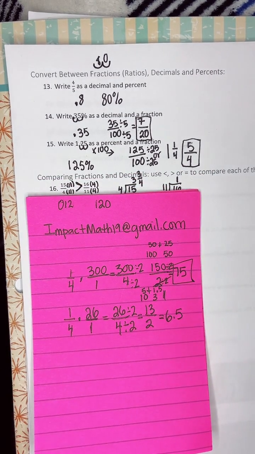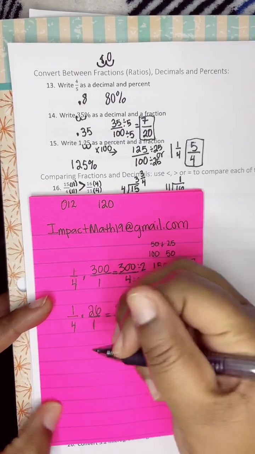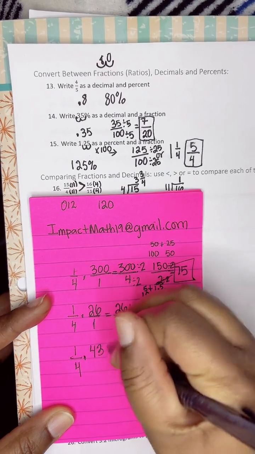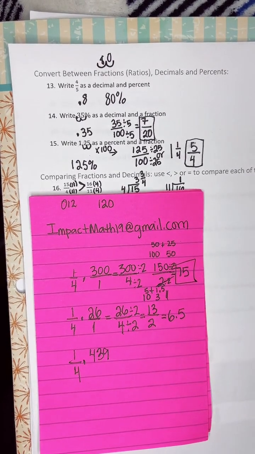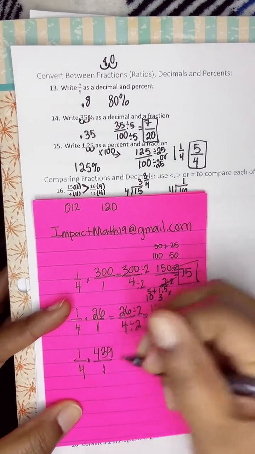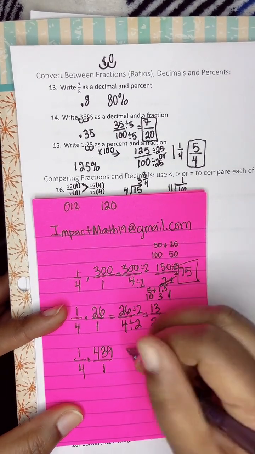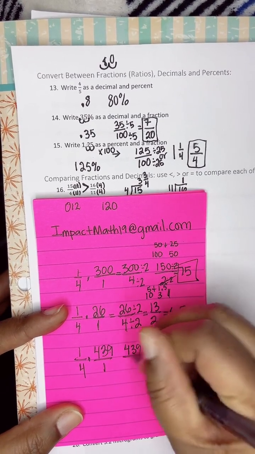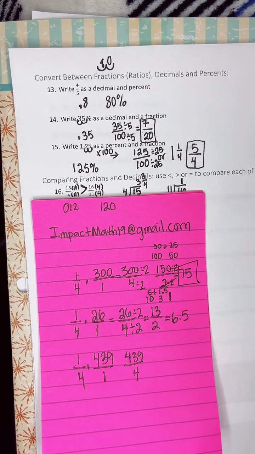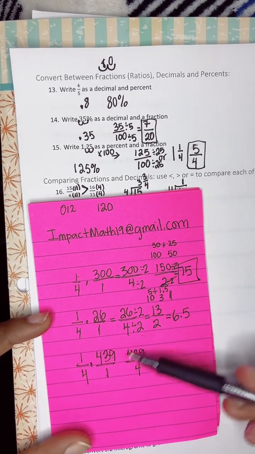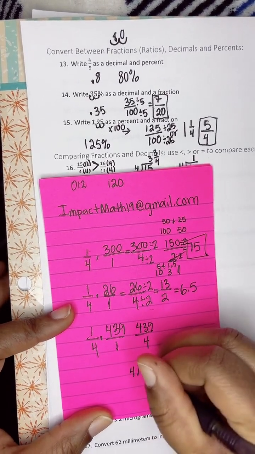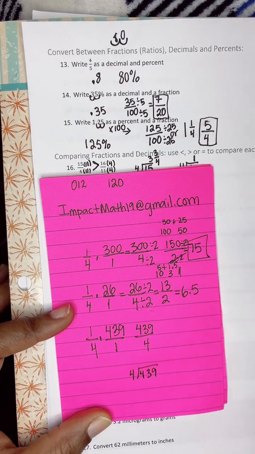Okay, 439. Ooh, this one is going to be kind of difficult because 1/4 times 439. All right. Now, the problem with this is this is an odd number and this is an even. So we can't divide by 2 at first. So when this is the case, then we just got to go old school division. 4 into 439.